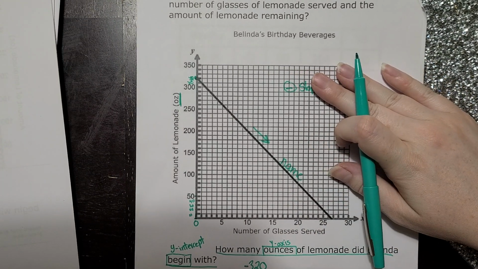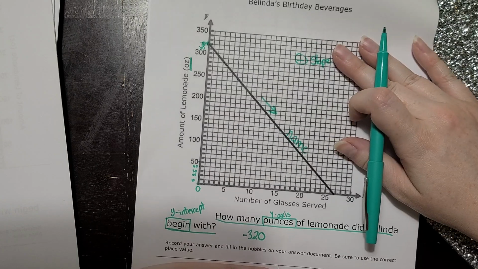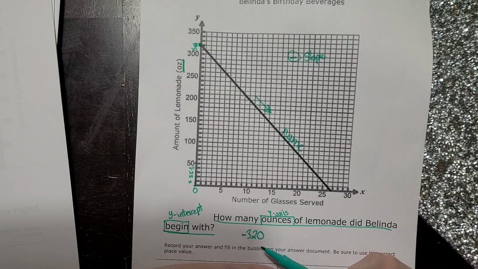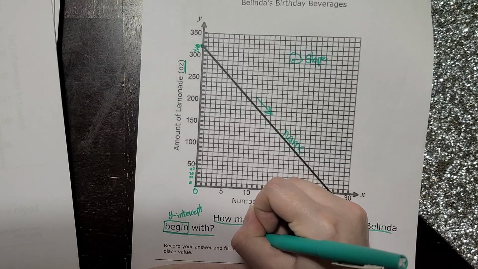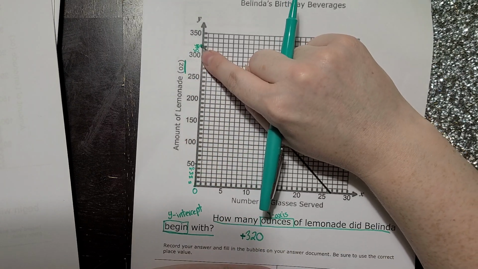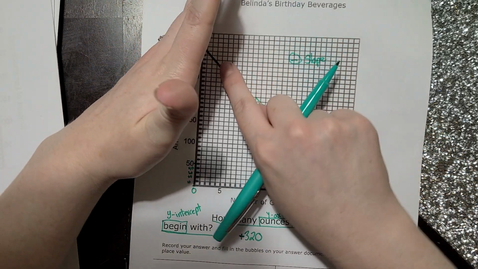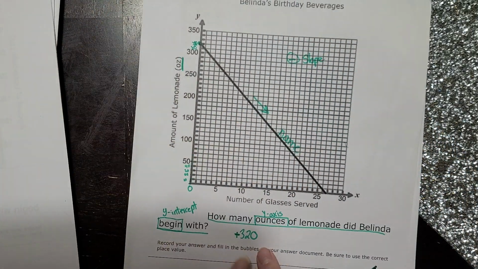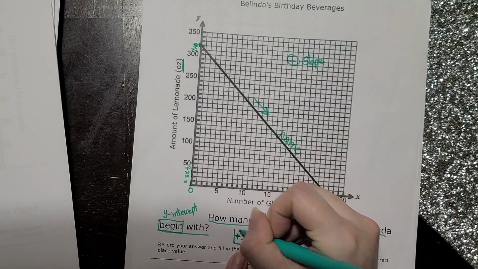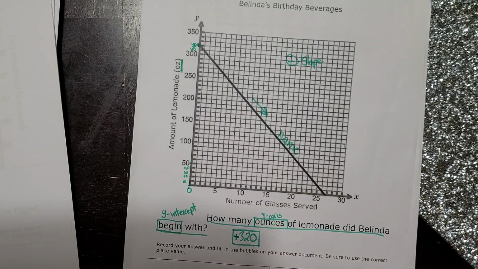I have to put a negative on my number. Okay. Is this representing your slope? No, this is your y-intercept. It does not need to be negative, okay? You put the value of the number. This happens to be a positive 320, okay? You can start positive and then have a negative slope. That's okay, all right? So you should have bubbled this as a positive 320.